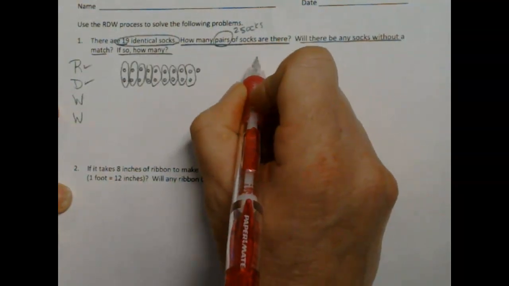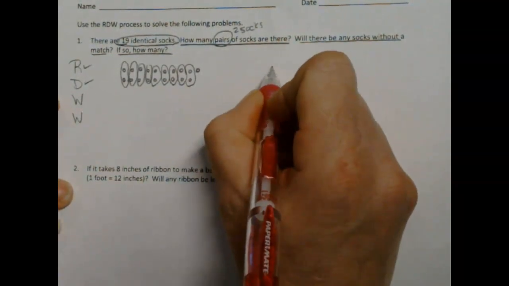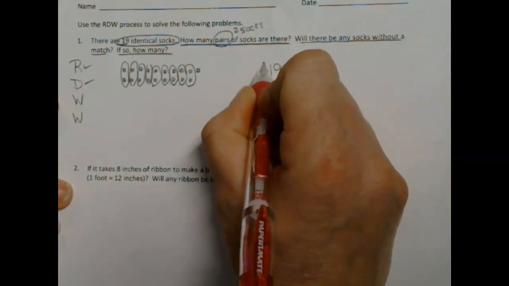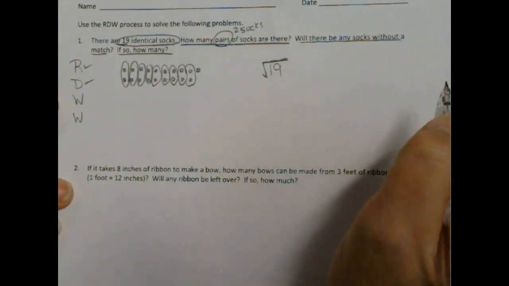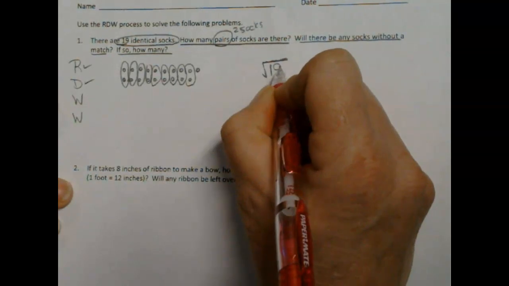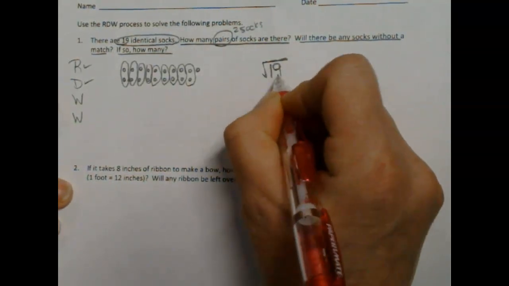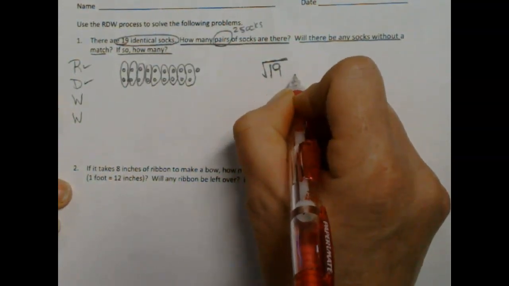So if I write my number sentence for this, guys, I'm going to write 19 divided by. This bracket right here is your divided by sign. So when you write problems out in division, the number that is inside, this is your dividend. This is the number you're dividing into.